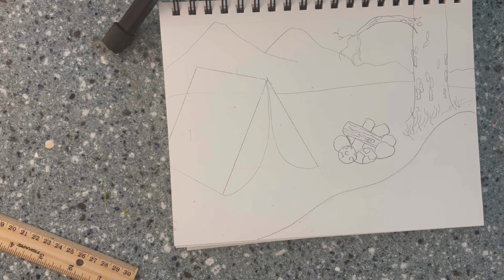That would be something that looks like it might be soft to step on. Texture.